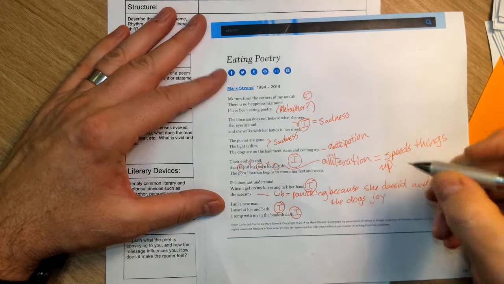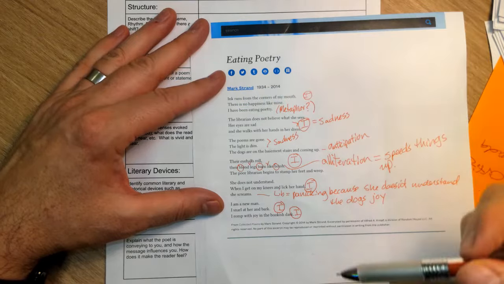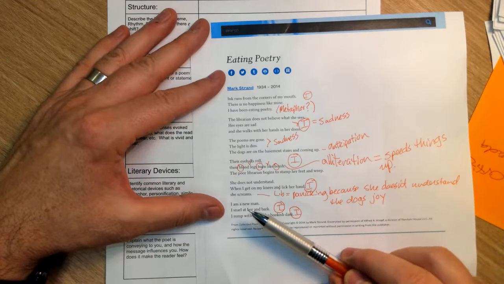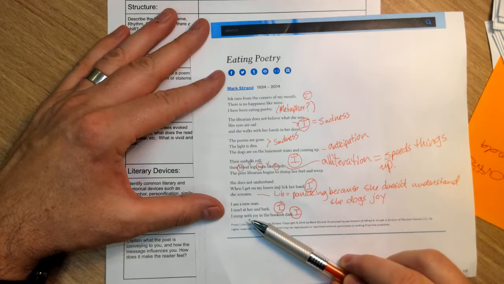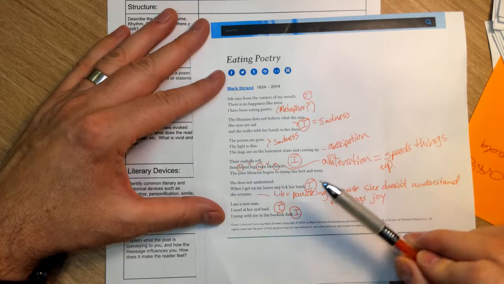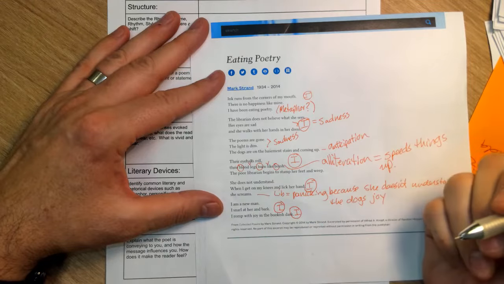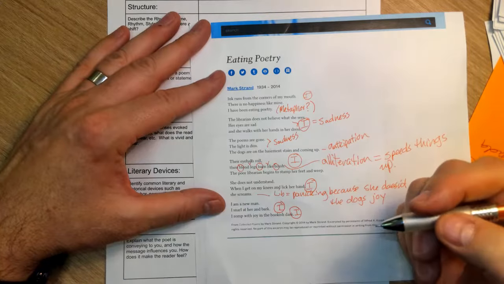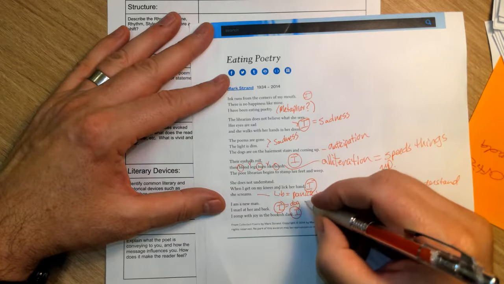They're actually happy. Remember he says up here, there's no happiness like mine. And then down here, I am a new man, I snarl at her and bark. I romp with joy in the bookish dark. So we know that he's happy and she's freaked out. Okay? So I snarl at her and bark. That's something that a dog would definitely do. So imagery equals dog imagery.